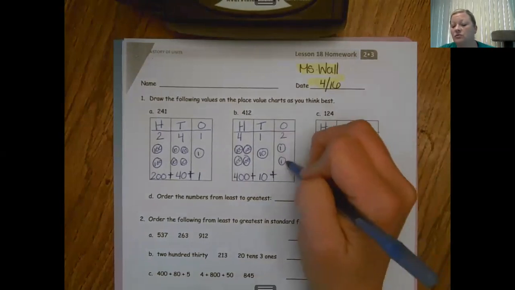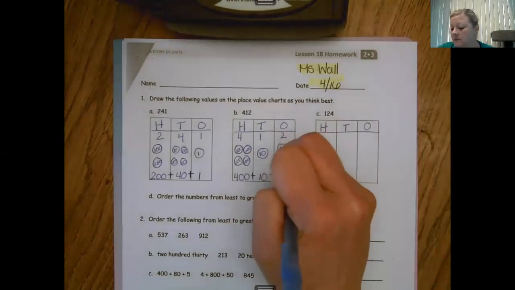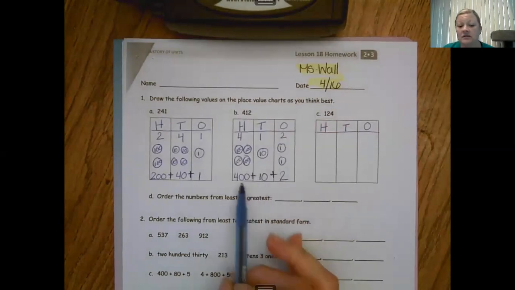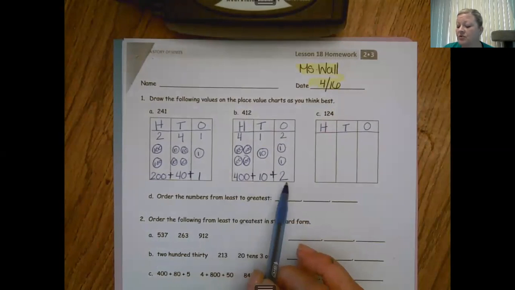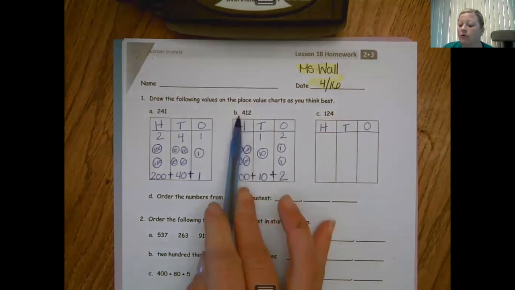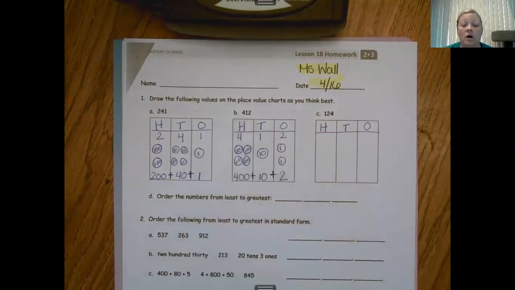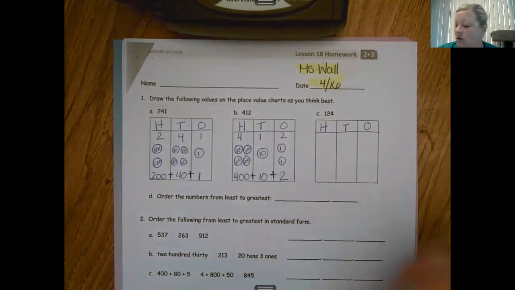I have 2 ones. So now we have an expanded form. 400 plus 10 plus 2 equals 412. And we don't say 4-12. We say 412. All right, let's try the next one.